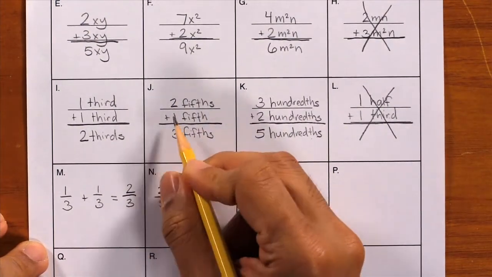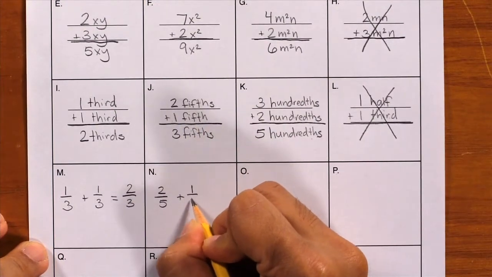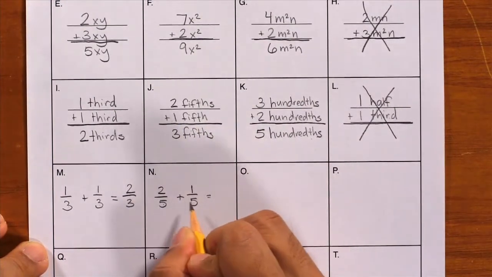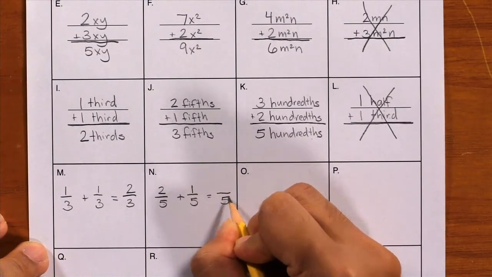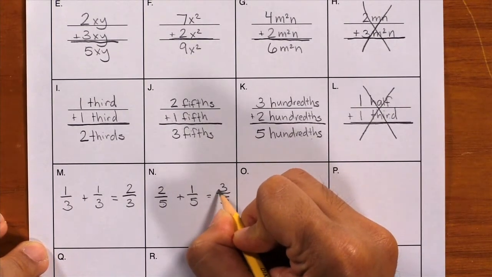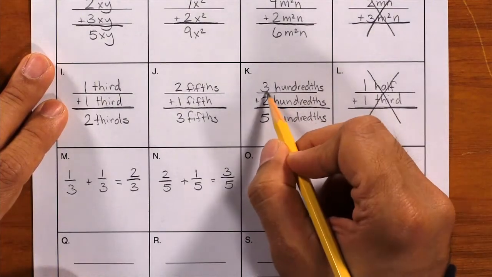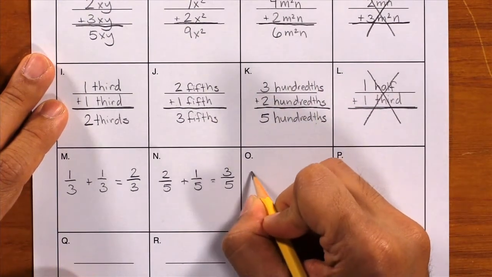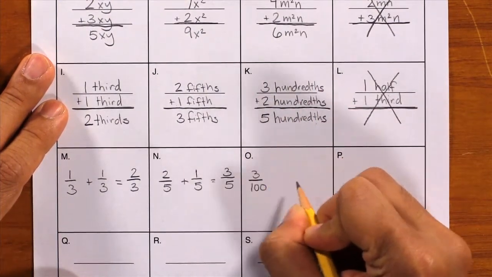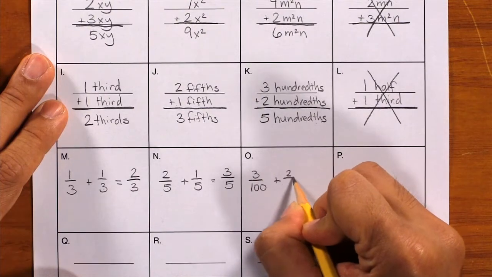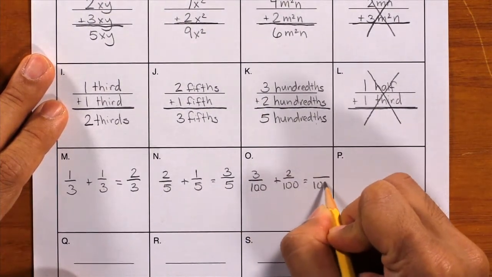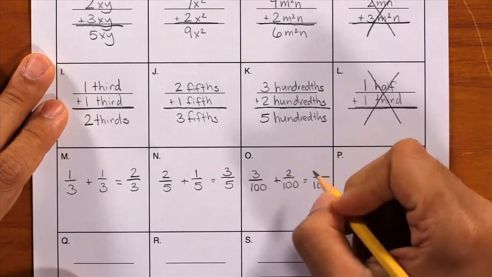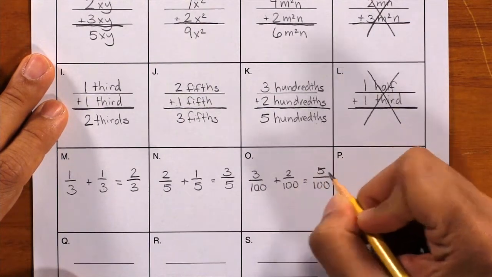2/5 plus 1/5. Fifths plus fifths give us fifths. How many fifths? We have 3/5. Here's box O. Instead of spelling out 3/100ths, we're going to write 3/100ths plus 2/100ths. Hundredths plus hundredths give us hundredths. How many hundredths? We have 5/100ths.